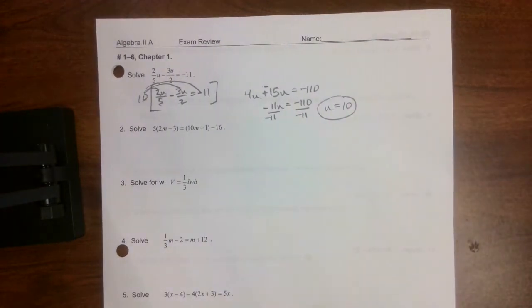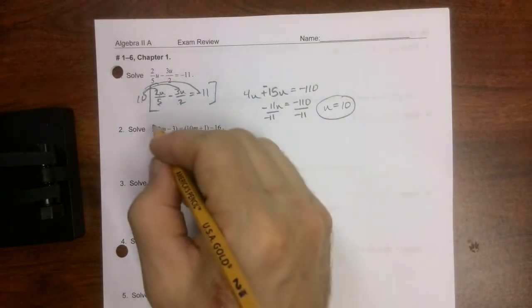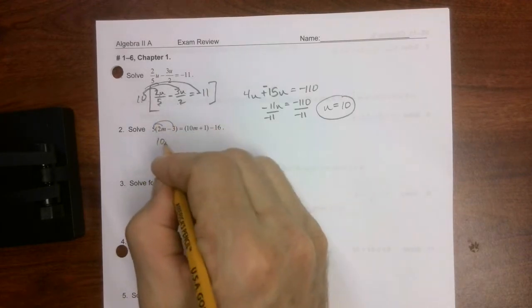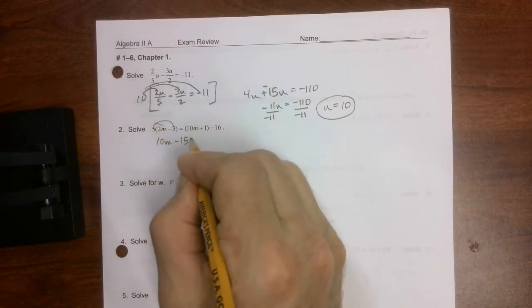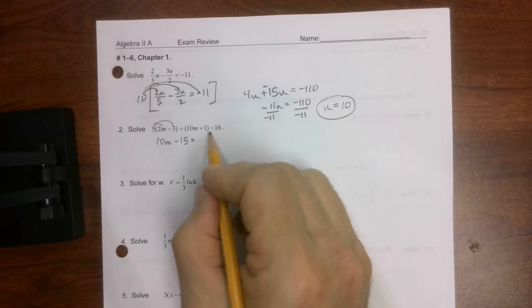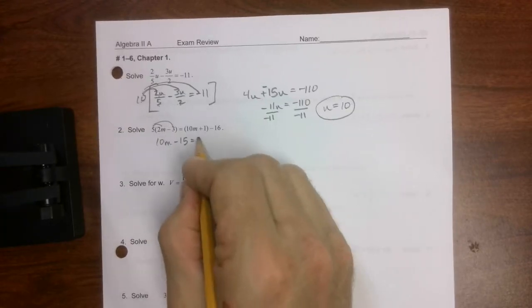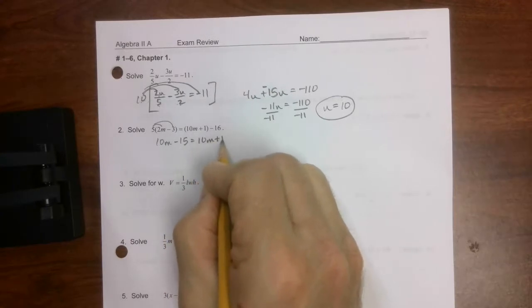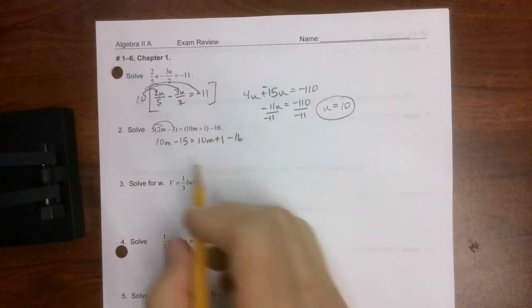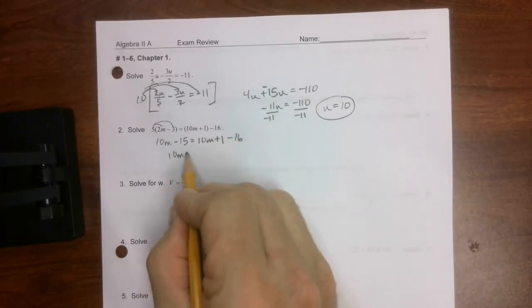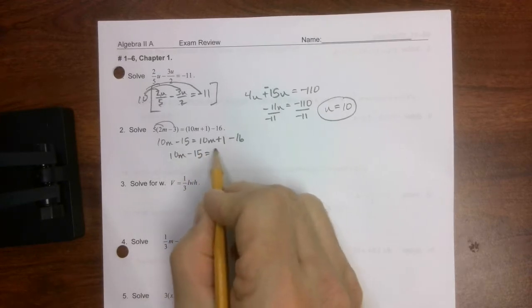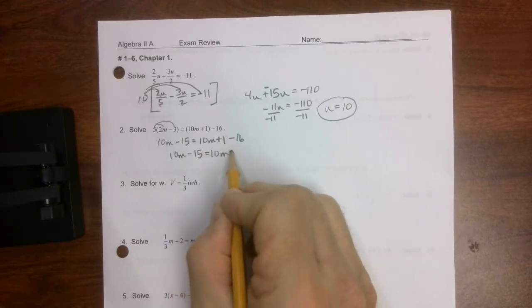All right. Next problem. Distribute, distribute. 10m minus 15 equals, you see this parentheses is just there to throw you off because there's nothing in front of it. So you can literally ignore it. And so we end up getting 10m minus 15 equals 10m minus 15.